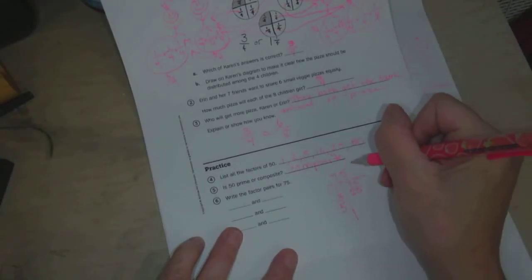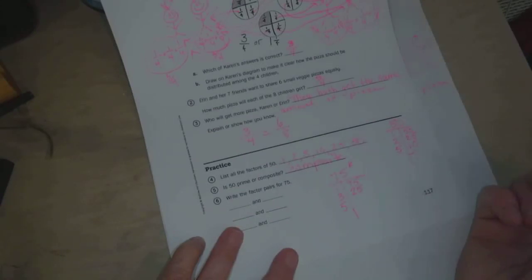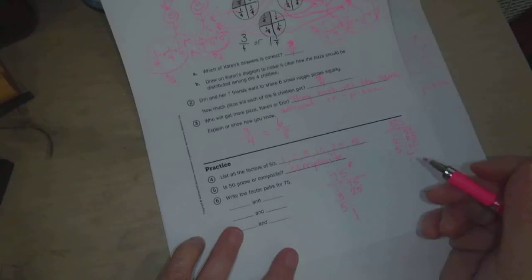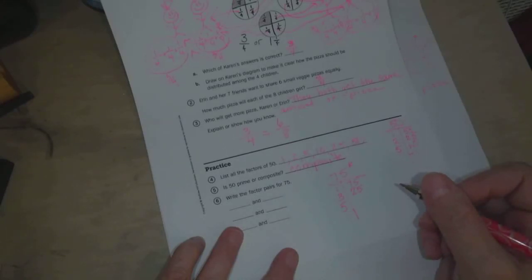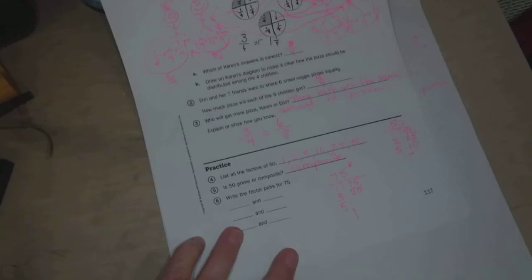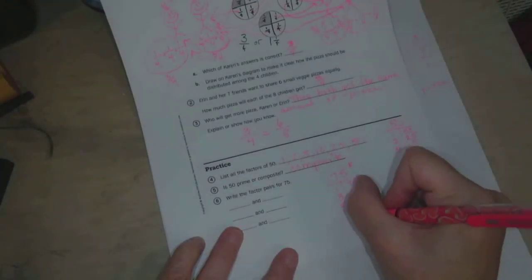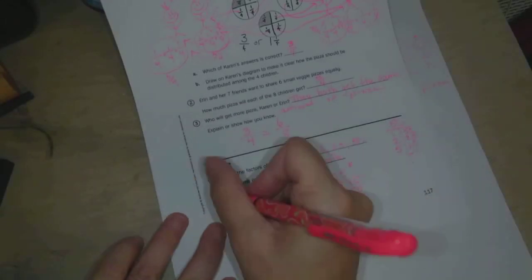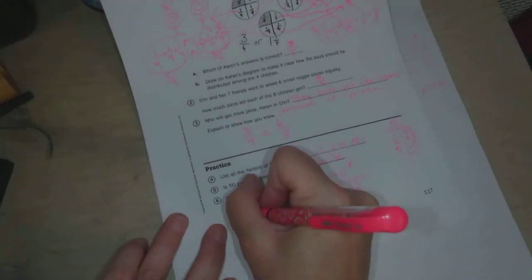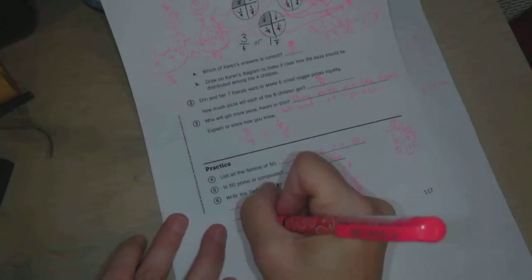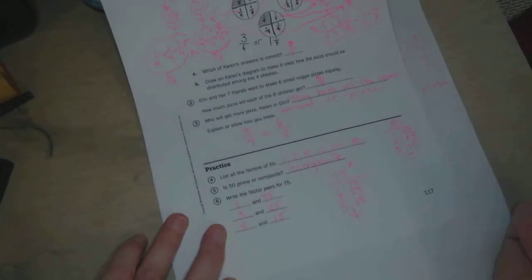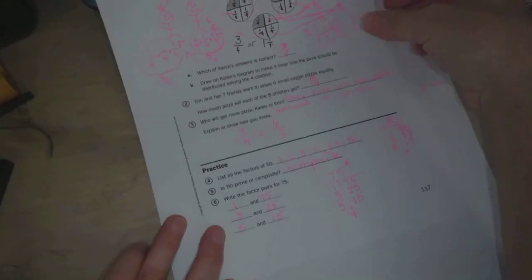And then 4 does not go in, but 5 does. We know that because the number in the ones place is a 5, therefore 5 goes into it. How many times? Well, I know that 5 times 10 is 50, and 5 times 5 is 25, and 50 plus 25 is 75, so 10 plus 5 is 15, so it must be 15. And that's it. So 1 and 75, 3 and 25, 5 and 15.